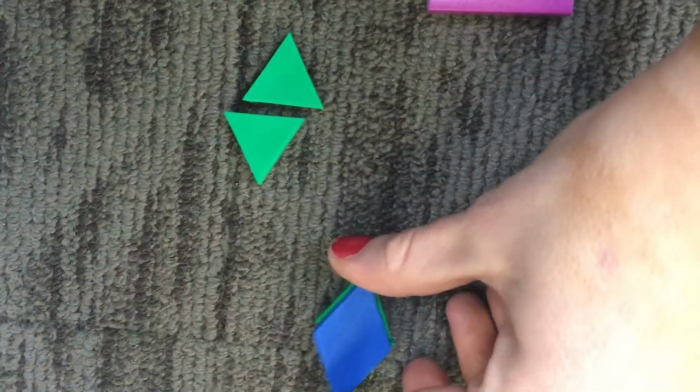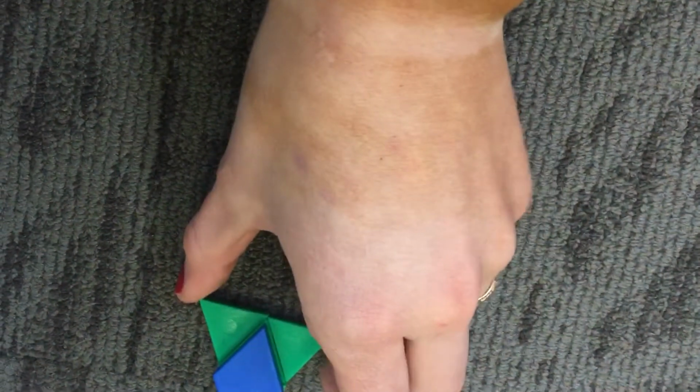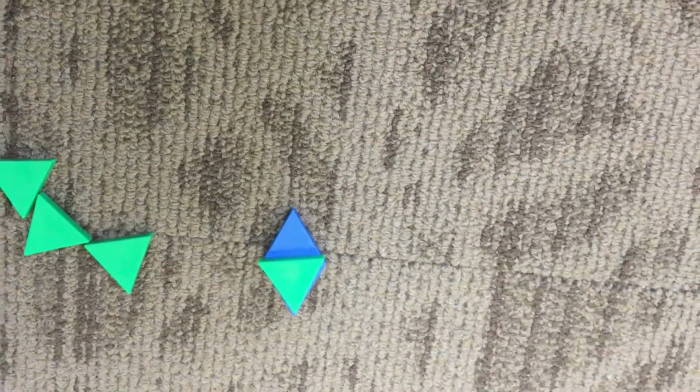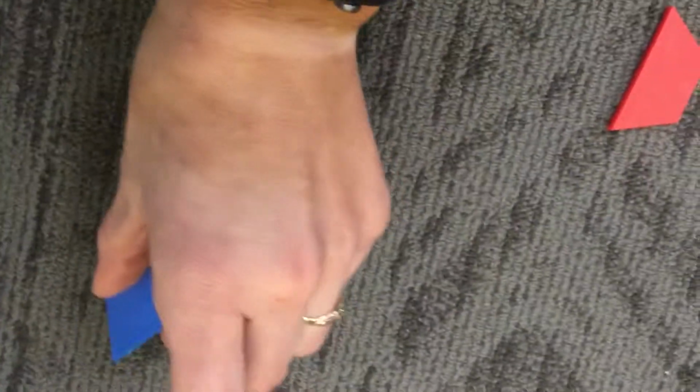We see that this is 1/2, and these, we see that 2/4 makes up 1/2. We don't see 1/4 making up 1/2. We don't see 1/4 equaling 2/4. We see that 1/2 equals 2/4.